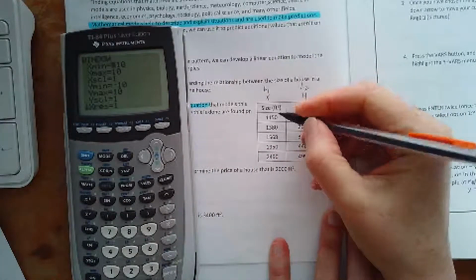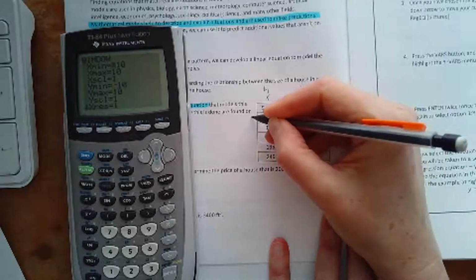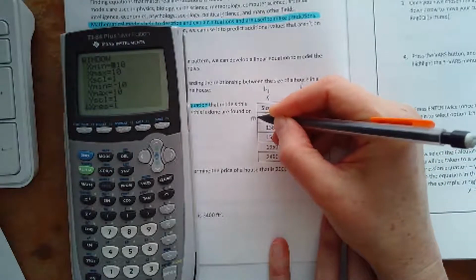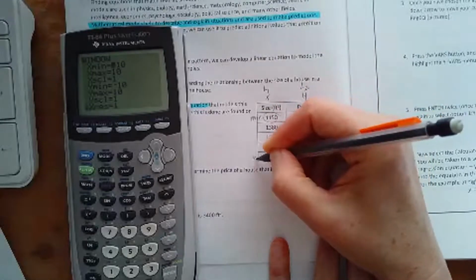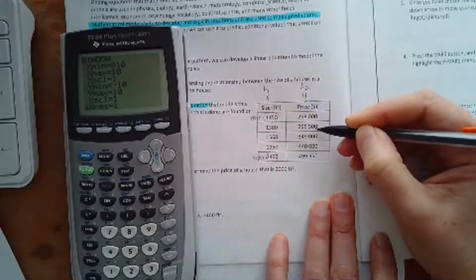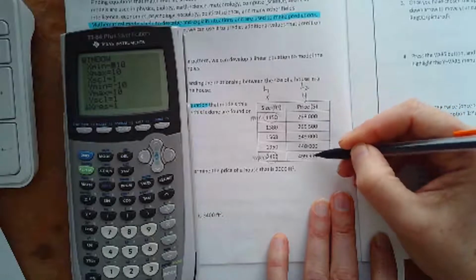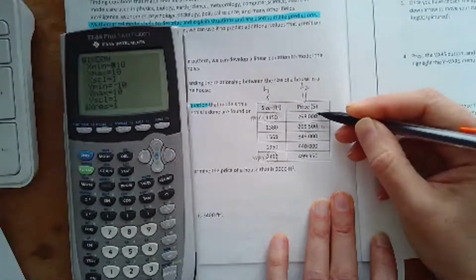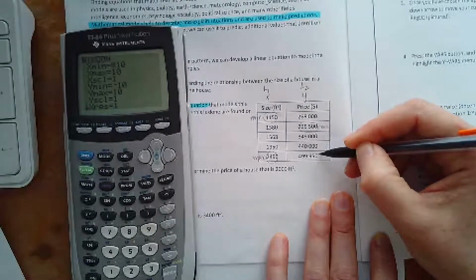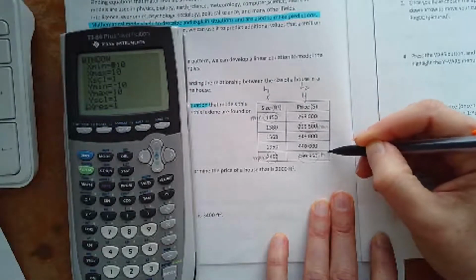This is my min, my smallest. And this is my max. This would be my minimum y value on the chart. And this is my largest y value, max.